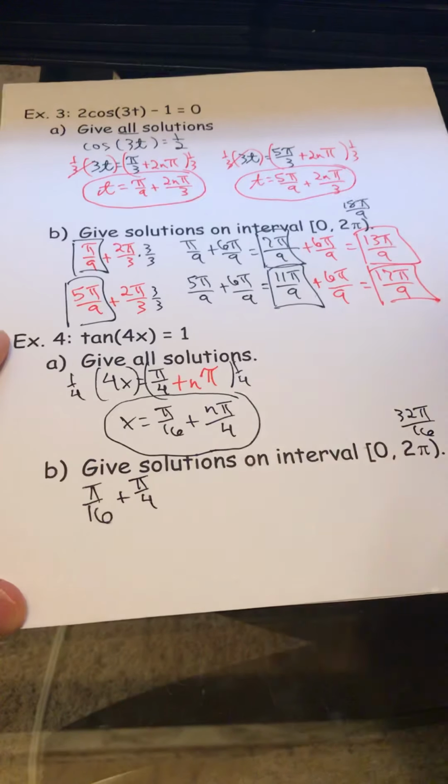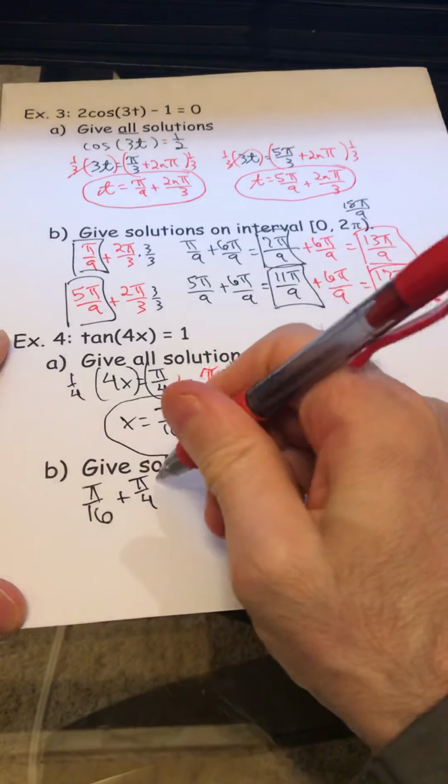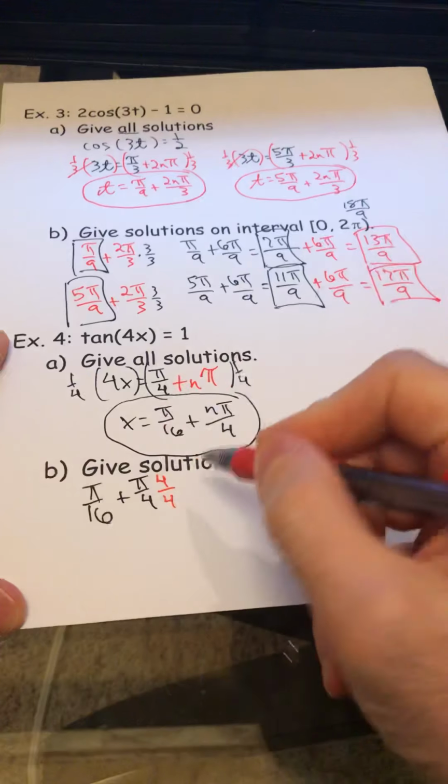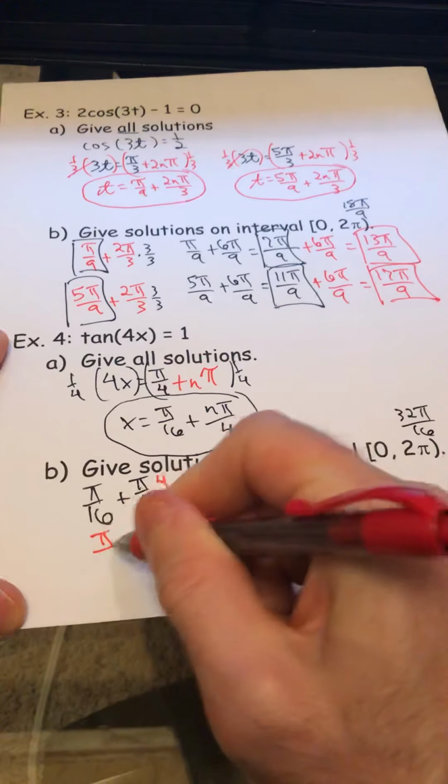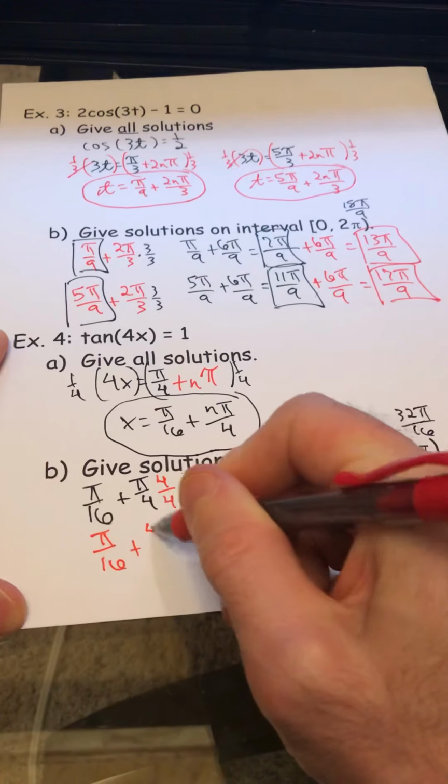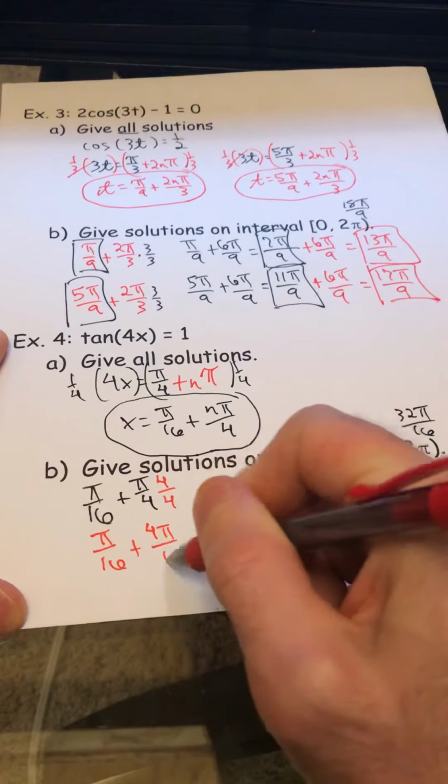pi over 4, which, once again, getting a common denominator, is 4 pi over 16. So our first solution is pi over 16.